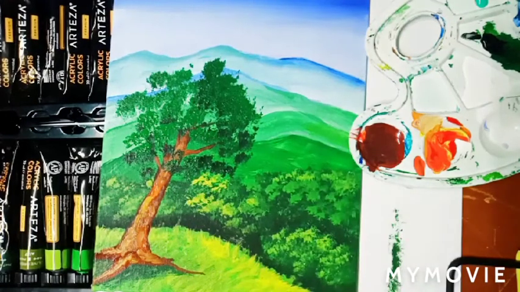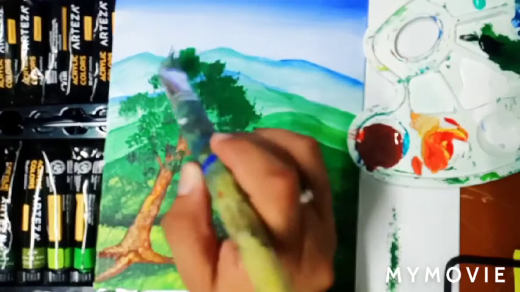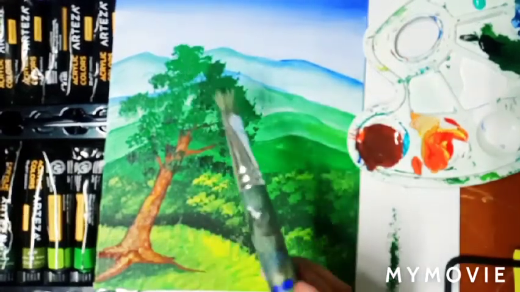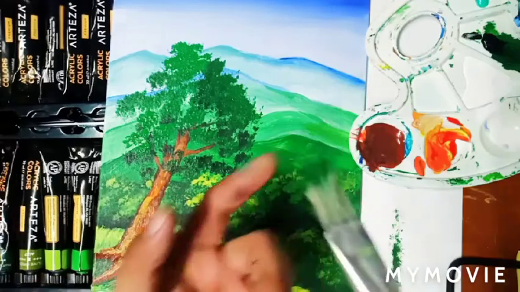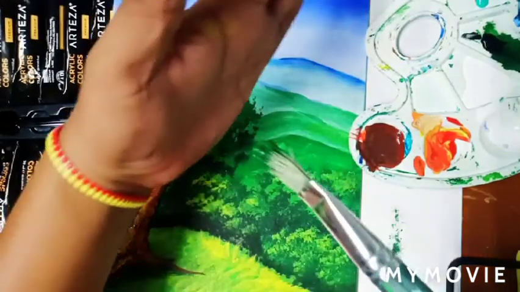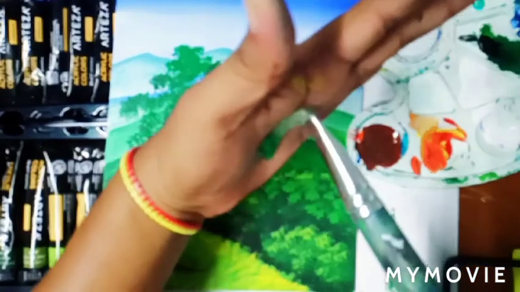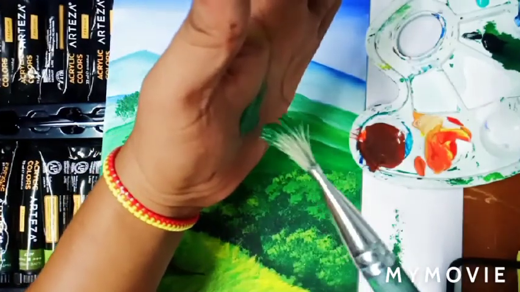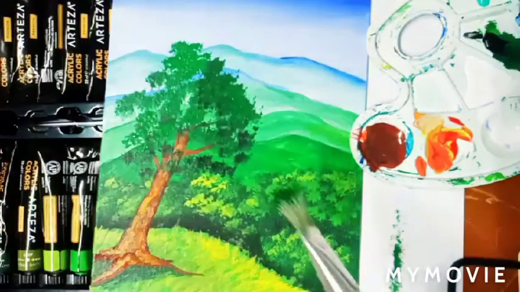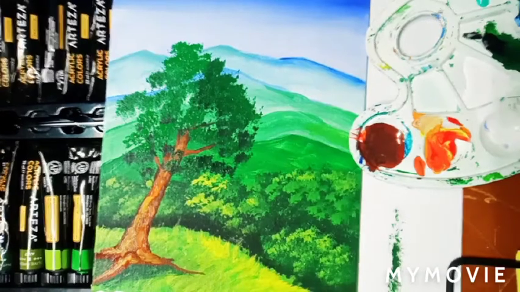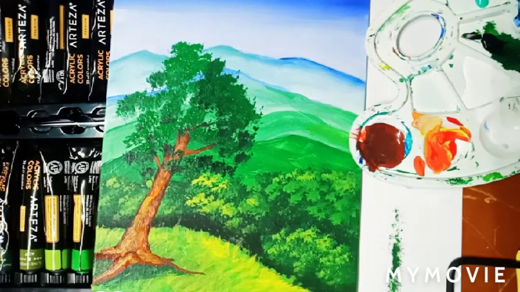Okay. Now I covered some of the mountain, but then this tree will help us create a better feel into this landscape. So I'm using the tapping motion again, just the tip of the brush. You do not want the brush to bend all the way down, you just want to use the tip of it to create this effect.